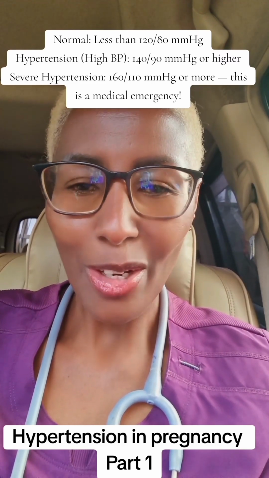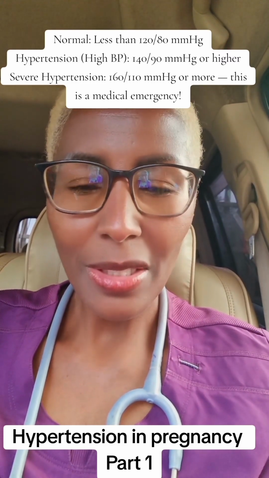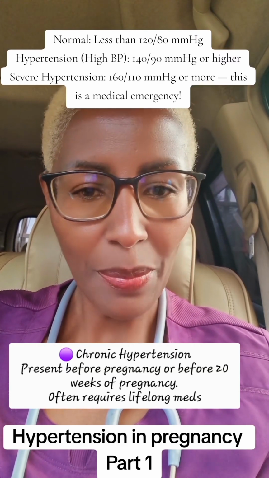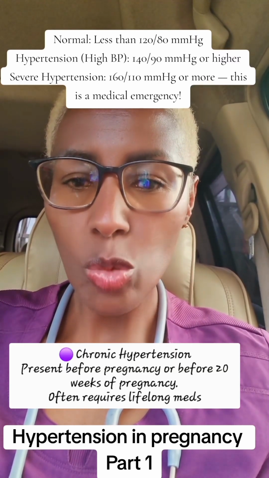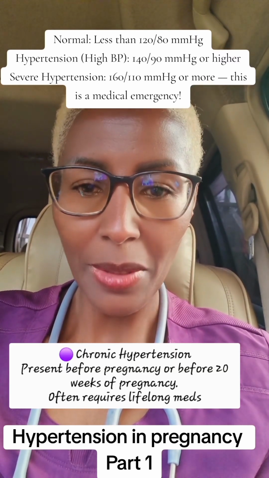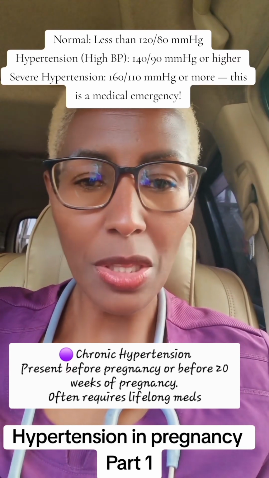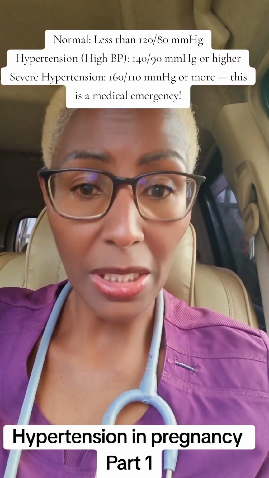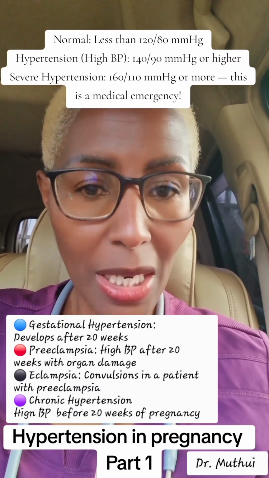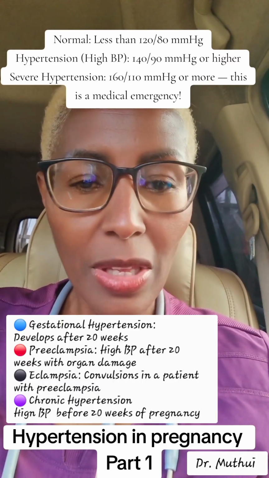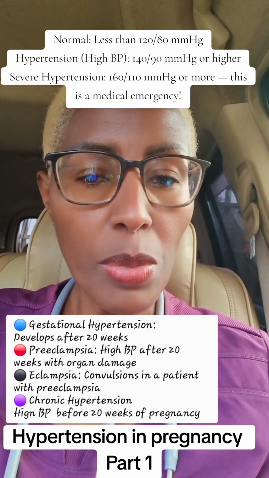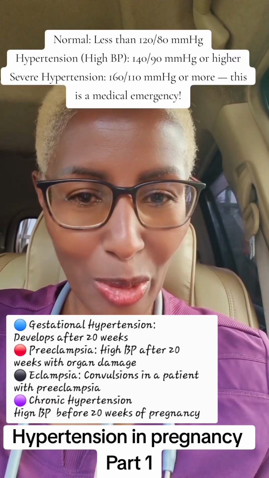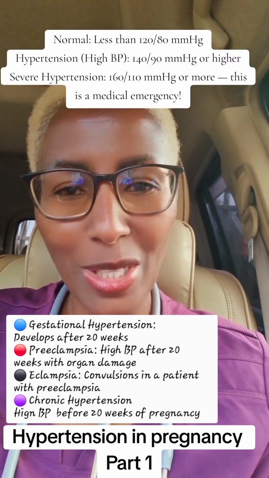And the 4th type is chronic hypertension. This is high blood pressure in pregnancy that occurs at less than 20 weeks of pregnancy. So if you are diagnosed with high blood pressure in pregnancy at week 14, that is chronic hypertension. That may mean you had high blood pressure which was missed, and this type may require someone to be on lifelong medication. So that is our talk for today.